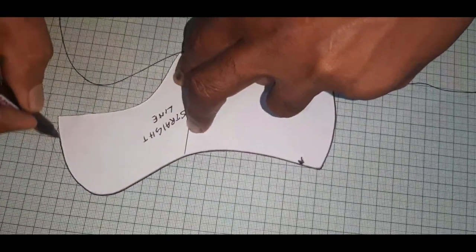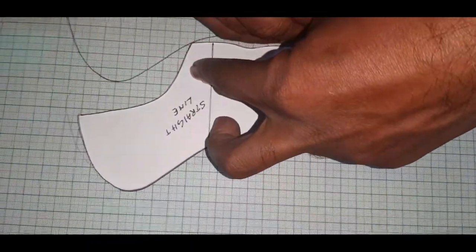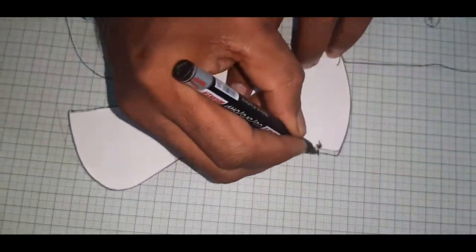Draw the outer line. Transfer the reference point on the graph paper.